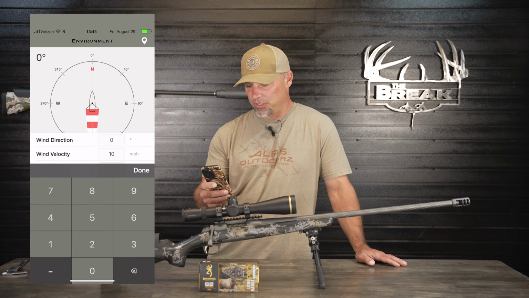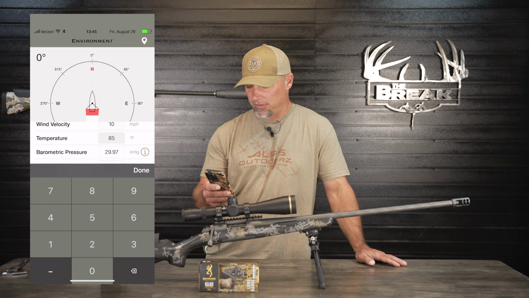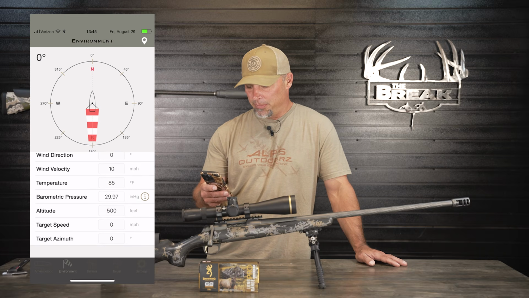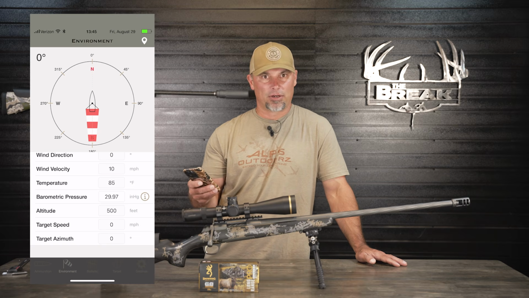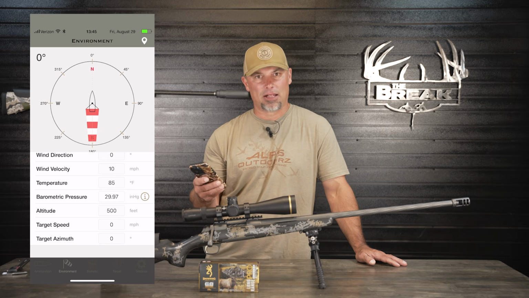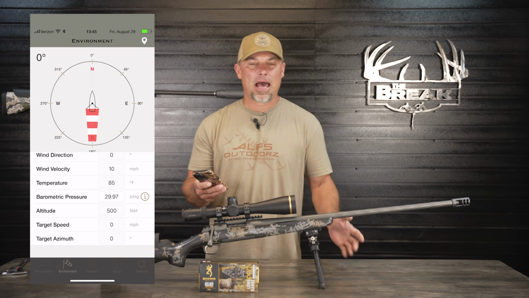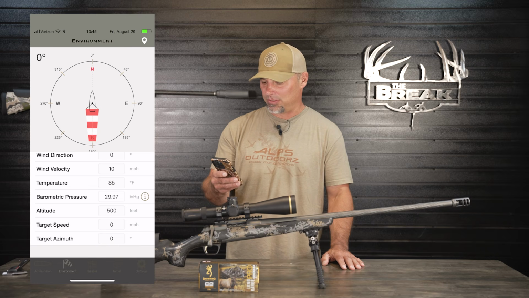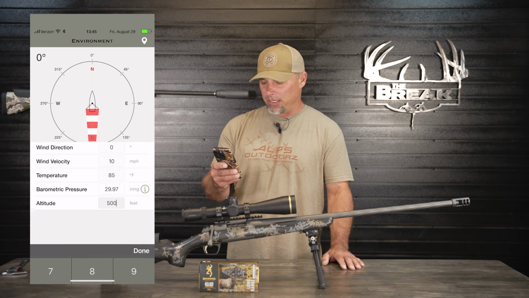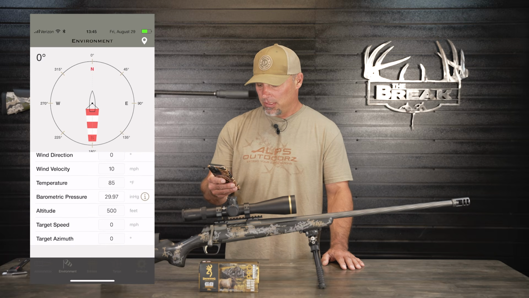You can put in your temperature. Scroll that down a little bit. And here in Missouri today, it's about 85 degrees. Barometric pressure, again, that's stuff I get off my weather app that you can input there. Your altitude. So depending on where you're hunting, there's plenty of altitude apps that you can get. In fact, I think the one I use is called Altitude. So here in Missouri, I'm at 500 feet above sea level.